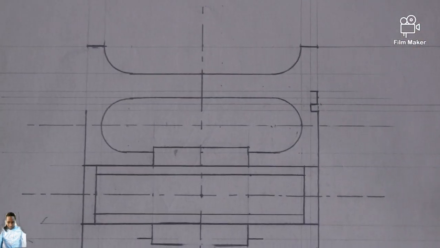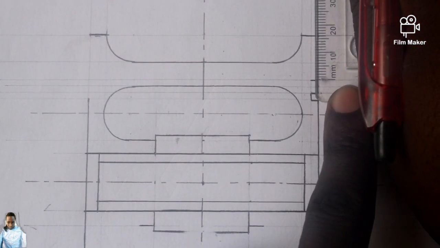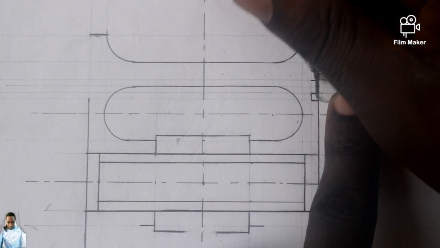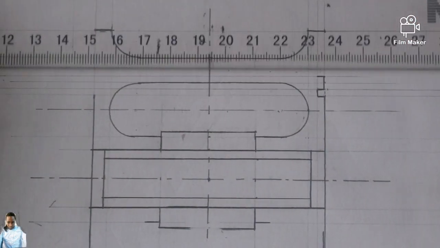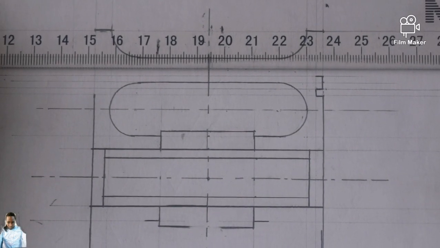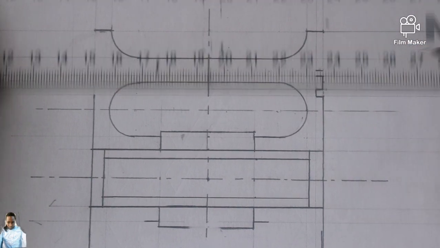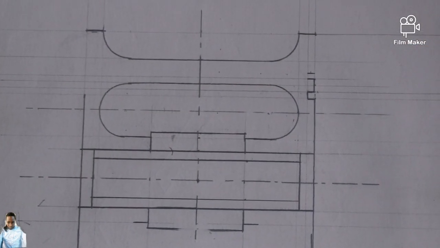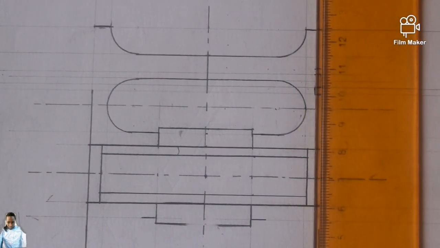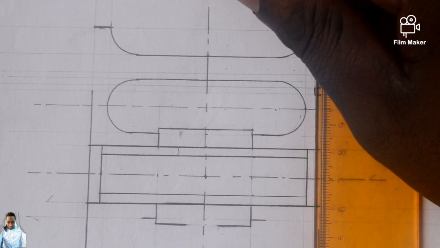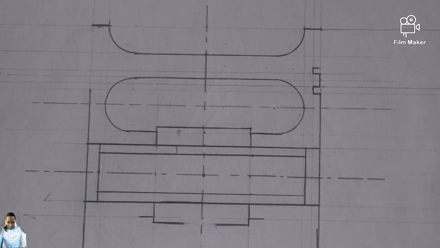Then I made a 2 millimeter going up. One, 2. Which is this one, dark there. So be careful. Dark here. So from here till there we are going to measure.